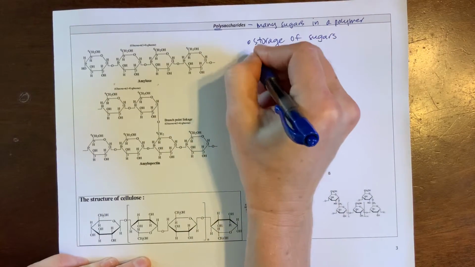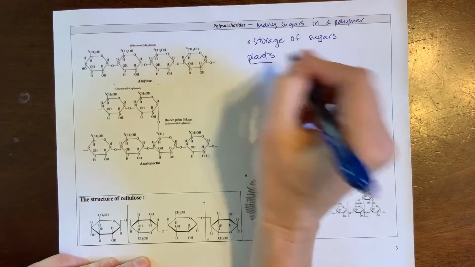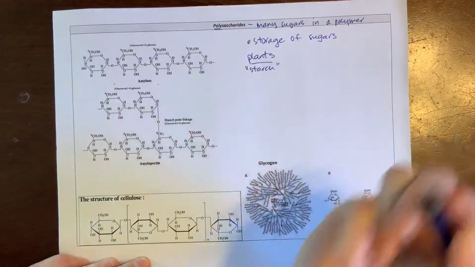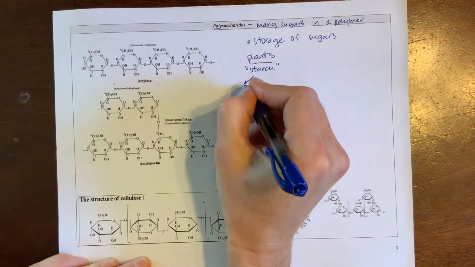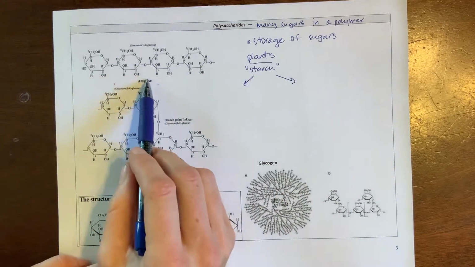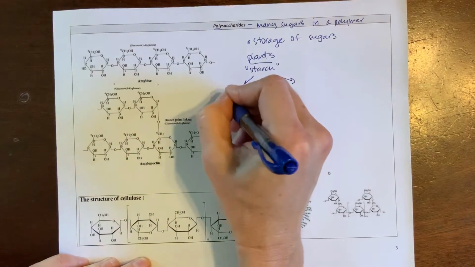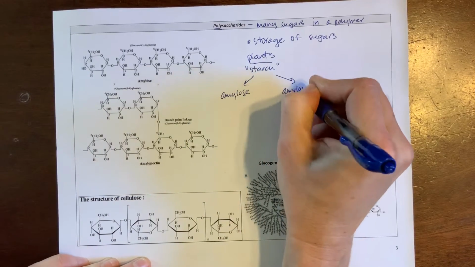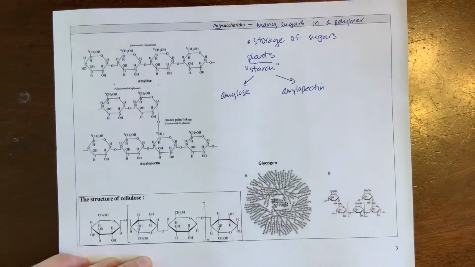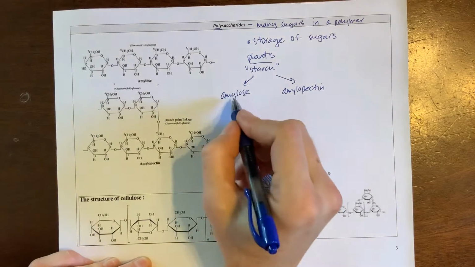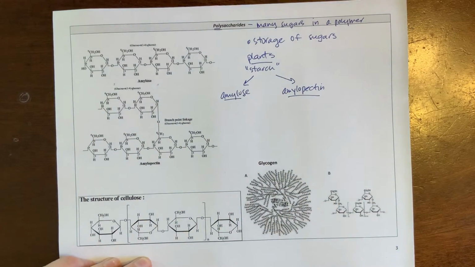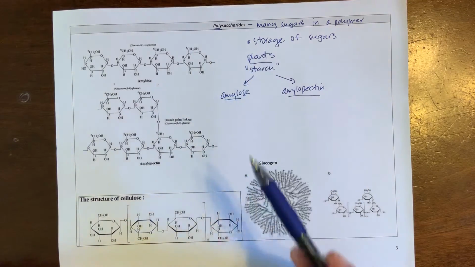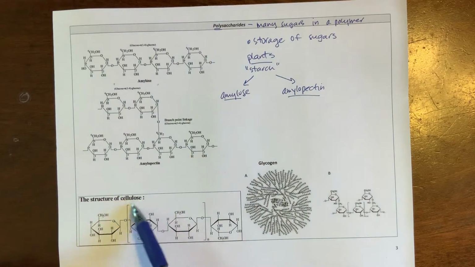In plants, these are the sugars that we think about eating. We call carbohydrate storage starch. And there's two different types of starch, amylose and amylopectin. The amylose and amylopectin are both able to be digested. We actually have a third type of glucose polymer in plants, and that's cellulose, but that one we can't digest.